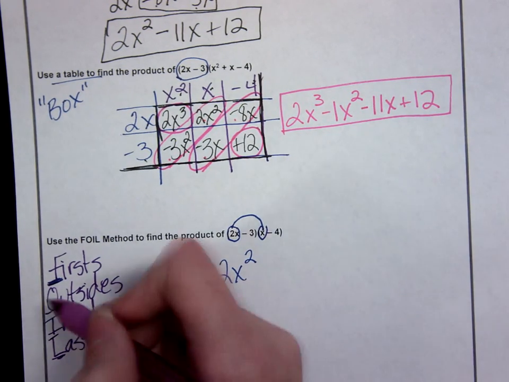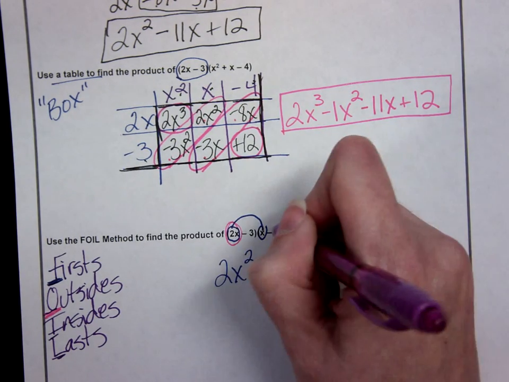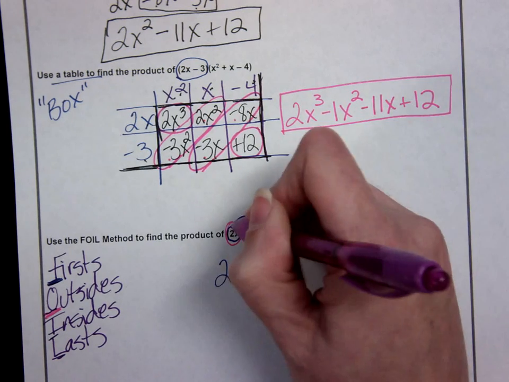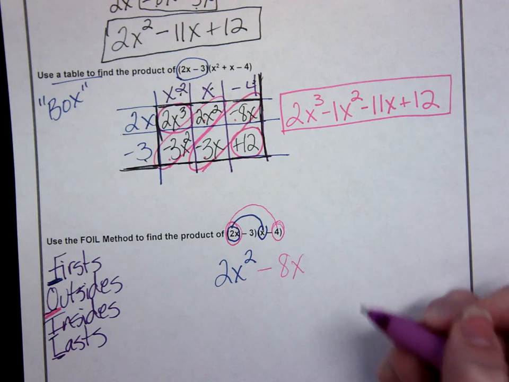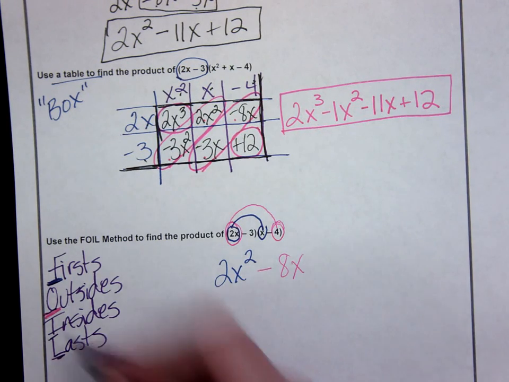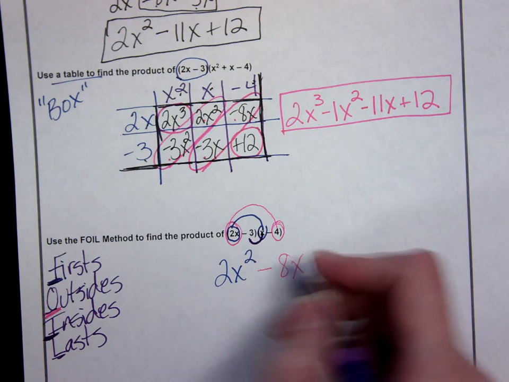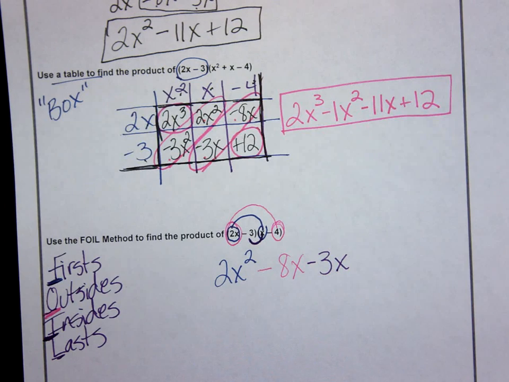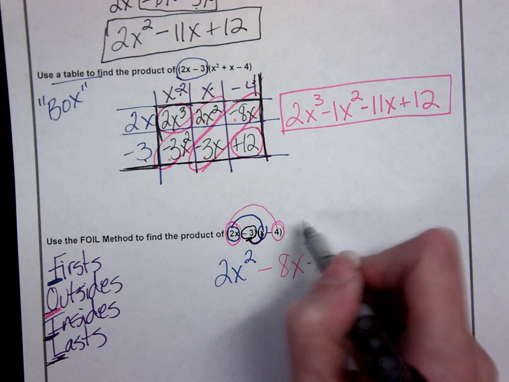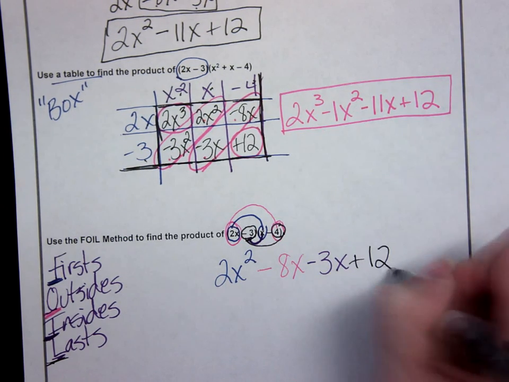And then the outsides, so the outside one here and the outside one there, 2x times -4 is -8x. The insides, so these two right here, -3 times x, -3x. And last ones, so the last one in each set, -3 times -4 is +12.